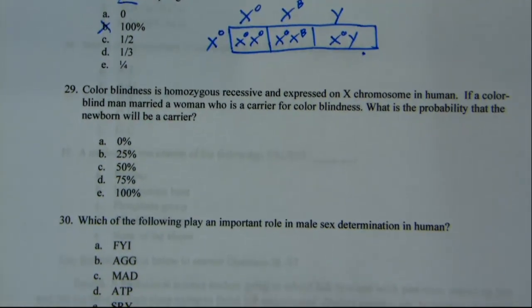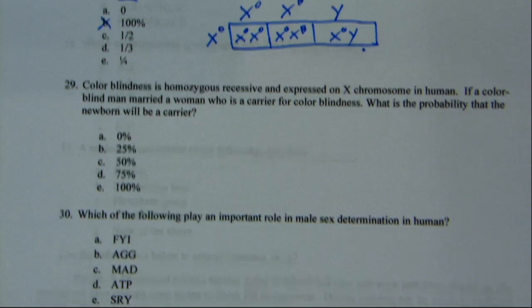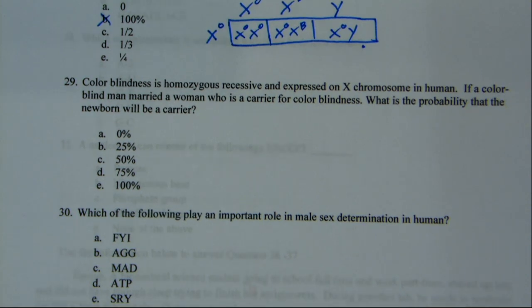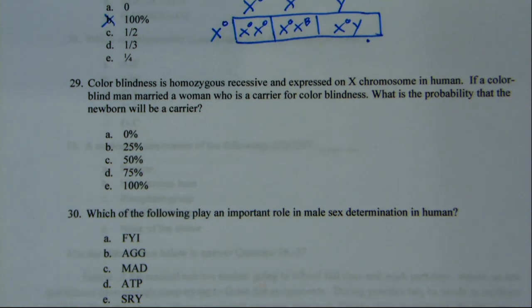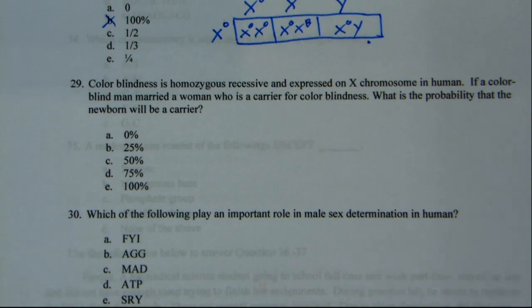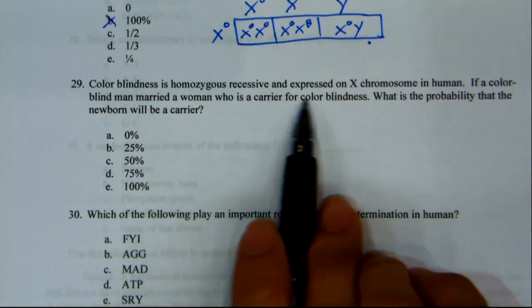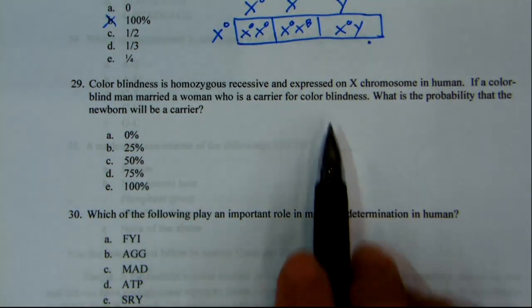So next, colorblind is homozygous recessive and expressed on the X chromosome. So what does it mean it's expressed on the X chromosome? That means it's sex-linked, right? So when the question is related to sex-linked, you have to use X and Y and the superscript, right? So if we use this, we have homozygous recessive expressed on the X chromosome.